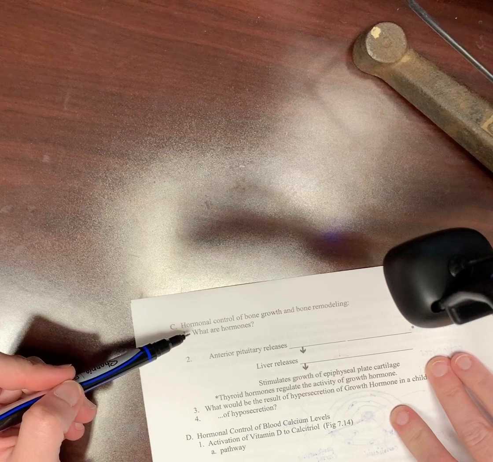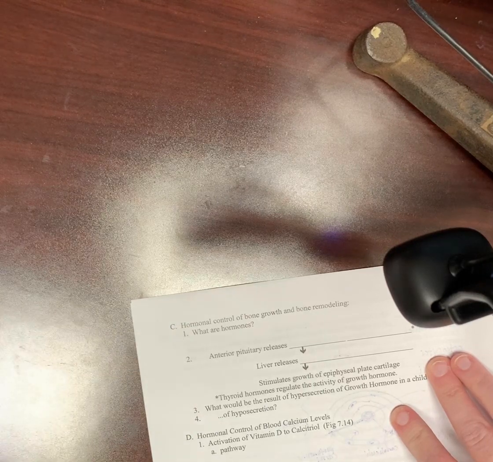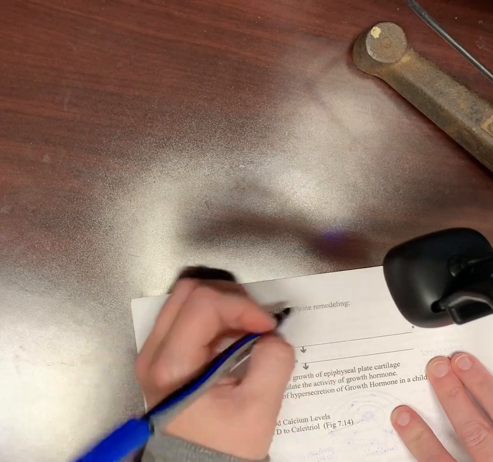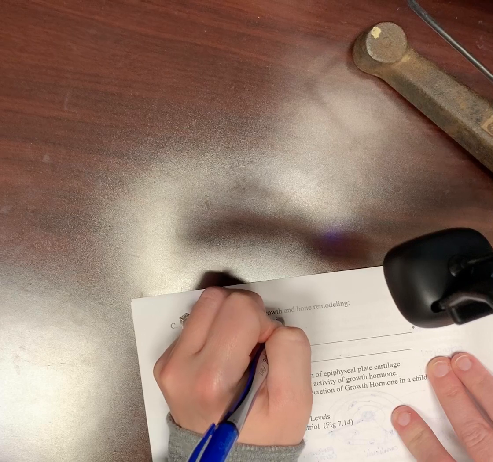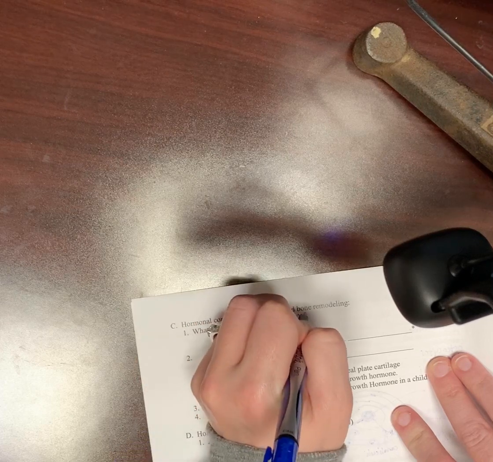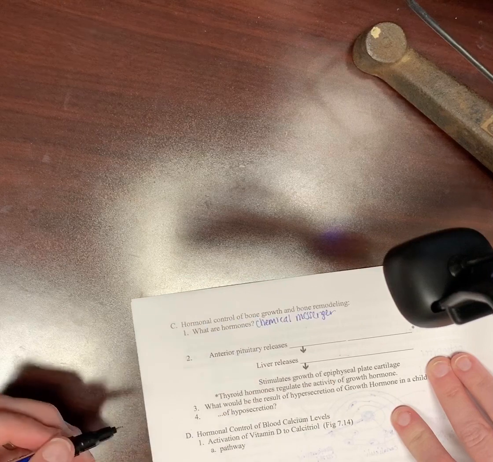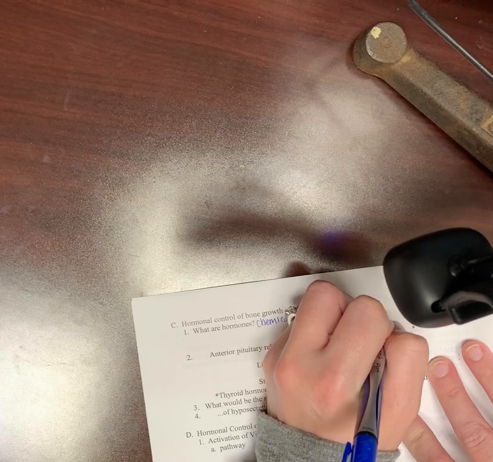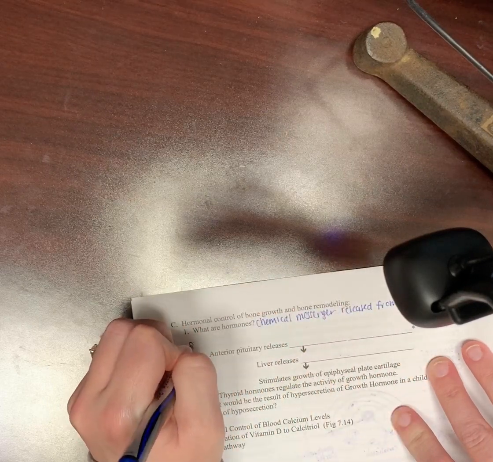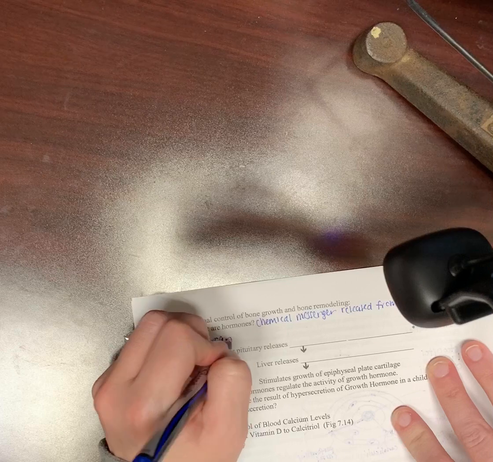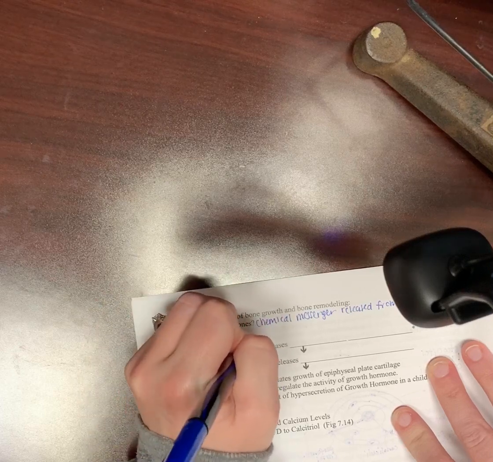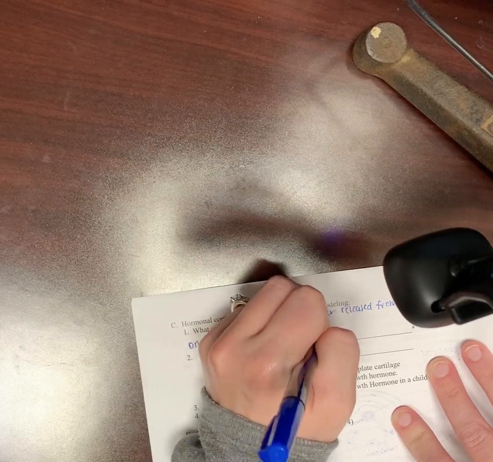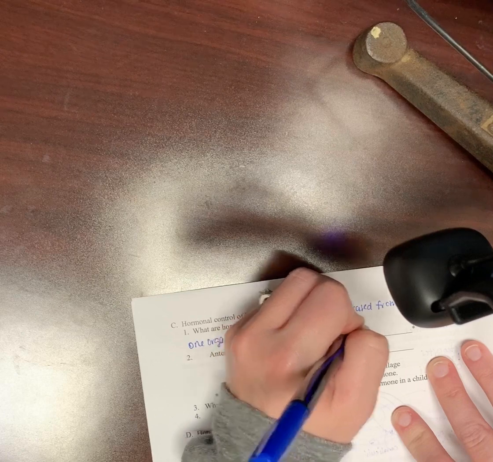So, bone growth and bone remodeling is controlled by hormones. What the heck is a hormone? A hormone is a chemical messenger, or messengers if we're talking about hormones, and it is released from one organ and it has an effect on a different area.